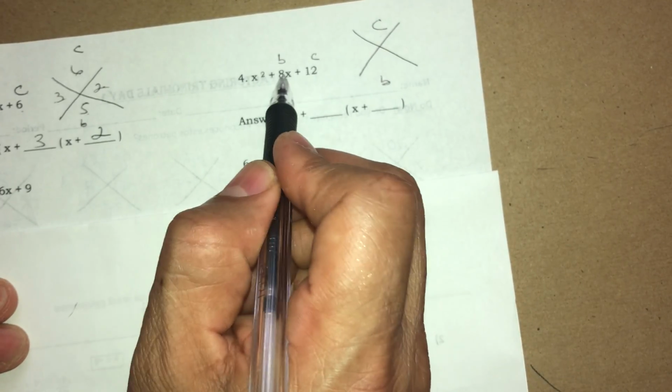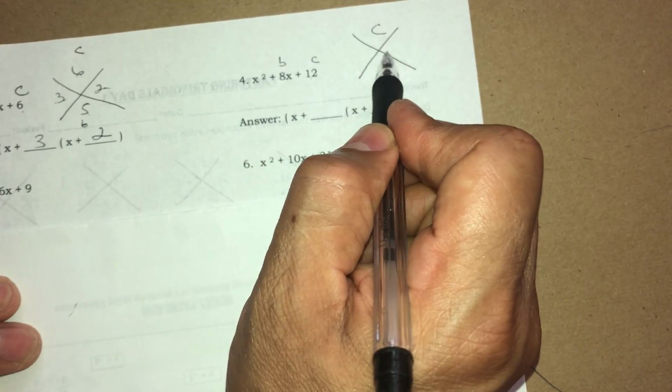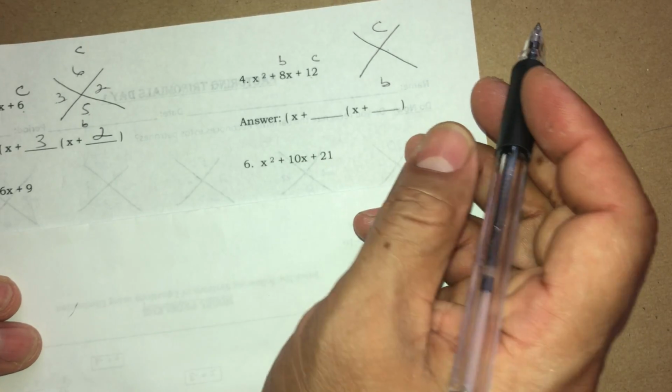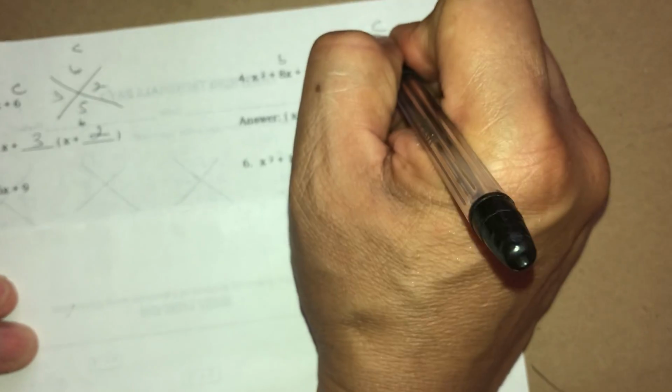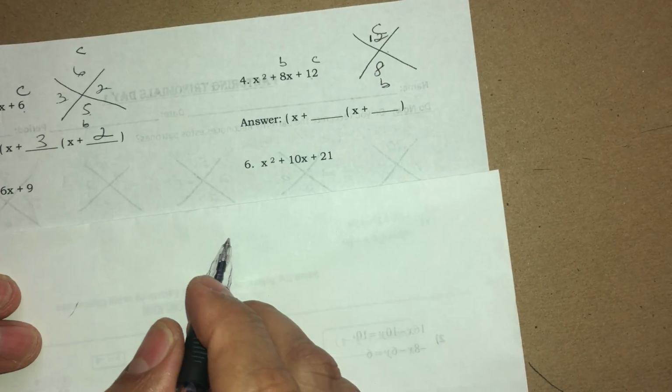Here, this is B and that's C. If you want to do the diamond, do it. You don't have to, all right? But if it helps you, do it. So, 8 goes here because that's my value of B, and 12 goes here because that's my value of C.